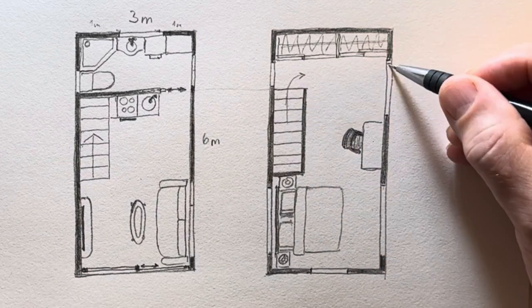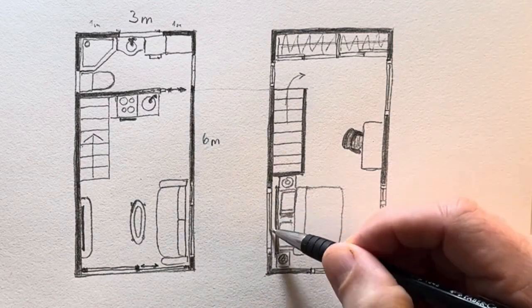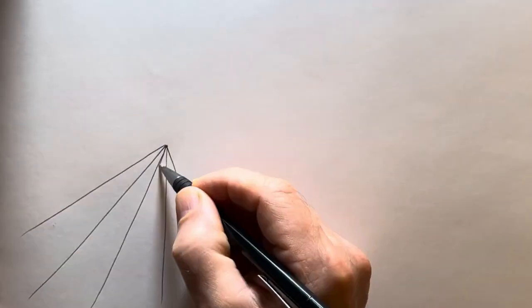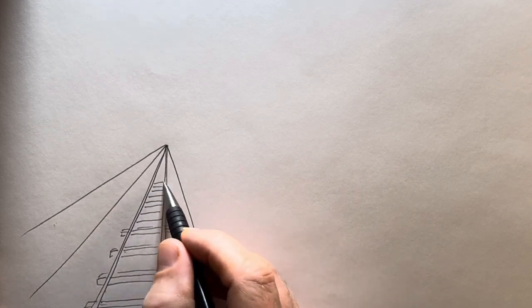Now that I know where the windows will be, I'll start drawing the outside of the house and see how it turns out, using perspective. Now I'd like to explain what perspective is and what it actually means.